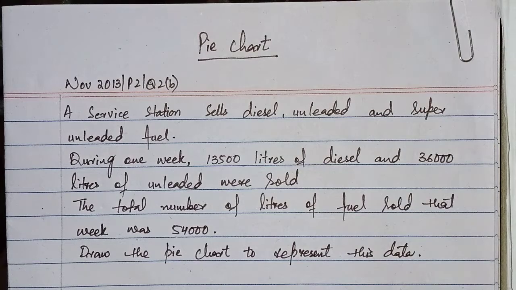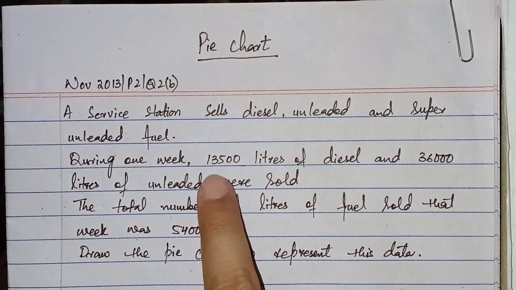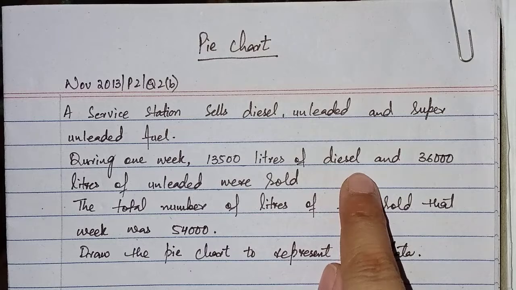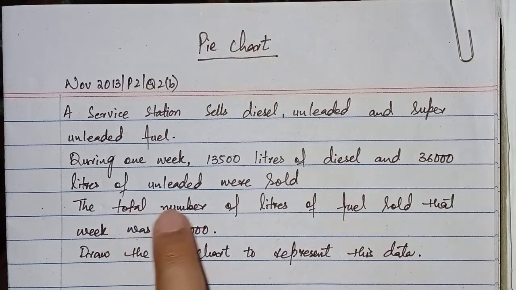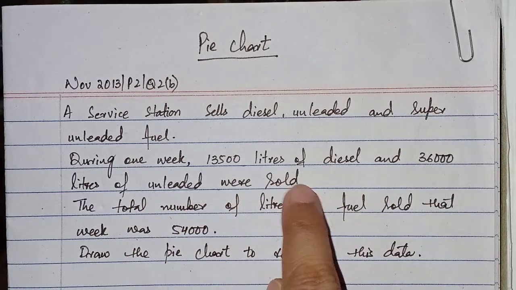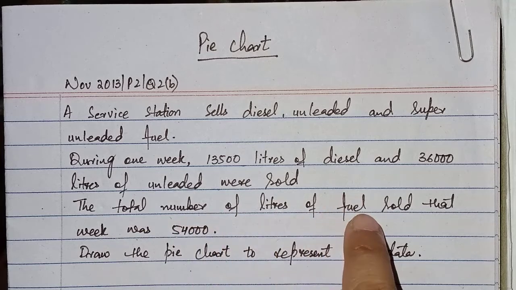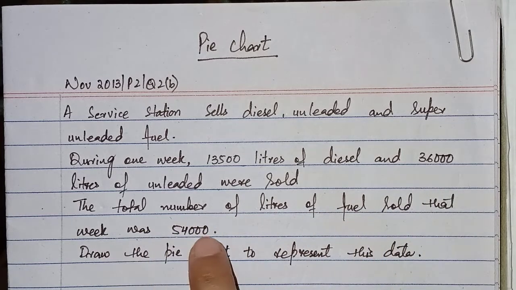The question is: a service station sells diesel, unleaded and superleaded fuel. During 1 week, 13,500 liters of diesel and 36,000 liters of unleaded were sold. The total number of liters of fuel sold that week was 54,000. Draw a pie chart to represent this data.